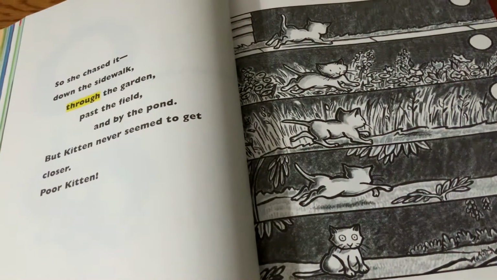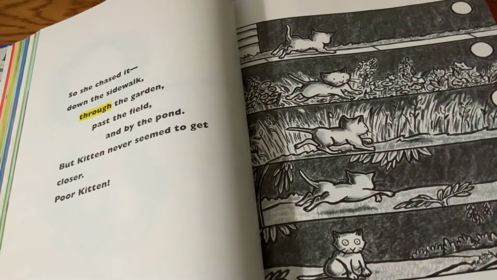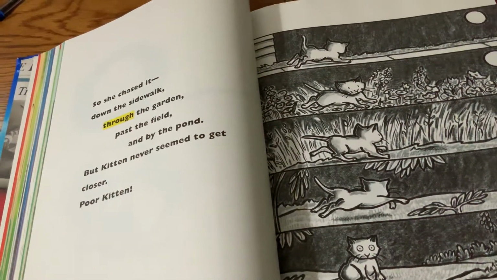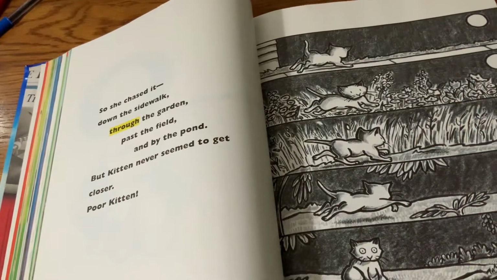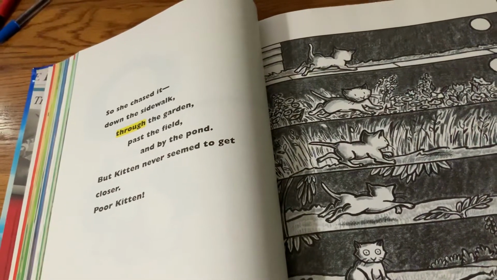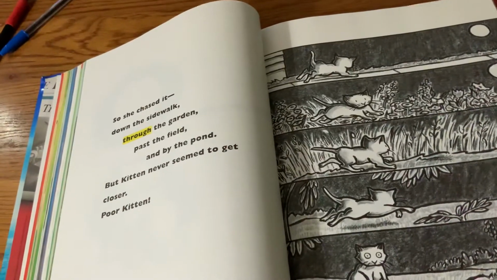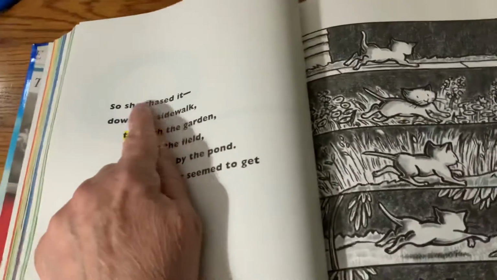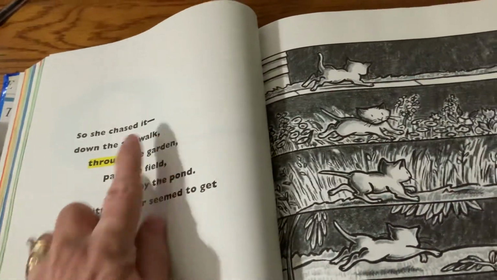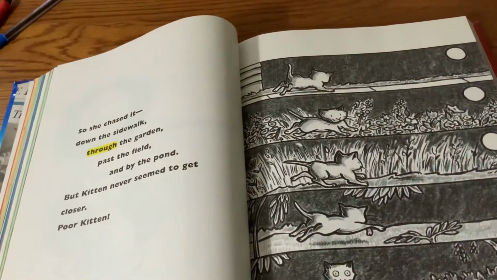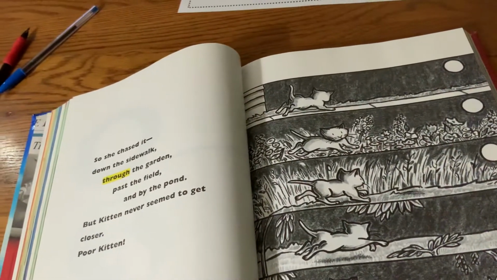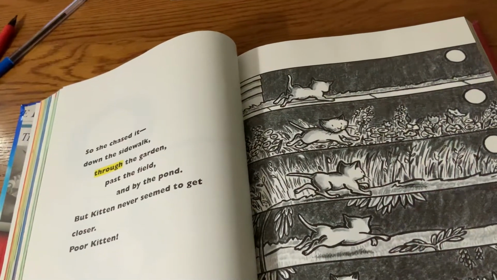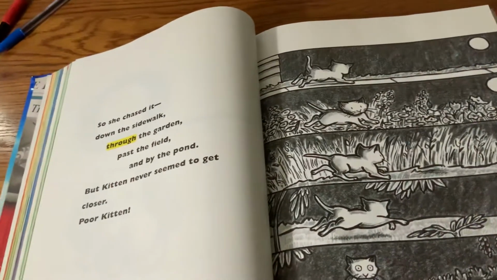Lots of things have happened to Kitten, but when we started to read, we read that Kitten thinks that the moon is a bowl of milk. The fact is that she wants to get it. So the moon is still there waiting. So what does this cause Kitten to do? It causes Kitten to, what did we say here in the story? So she chased it. Okay. So we have Kitten thinks the moon is a bowl of milk. So she wants it. And the bowl of milk is still waiting. So what's the effect? She chases it.